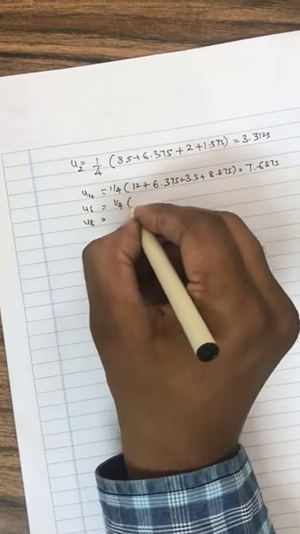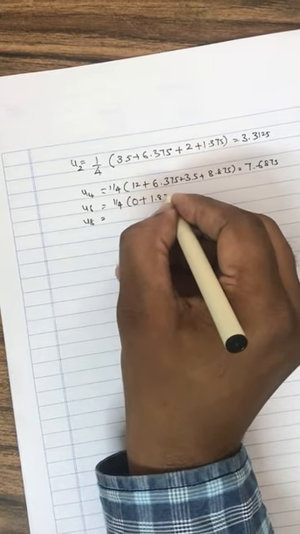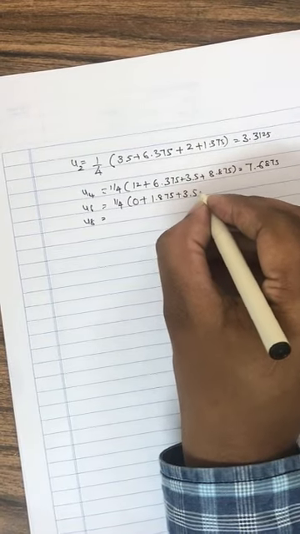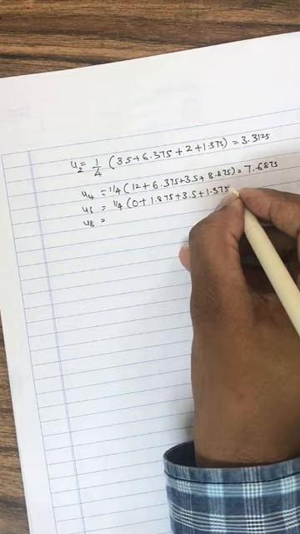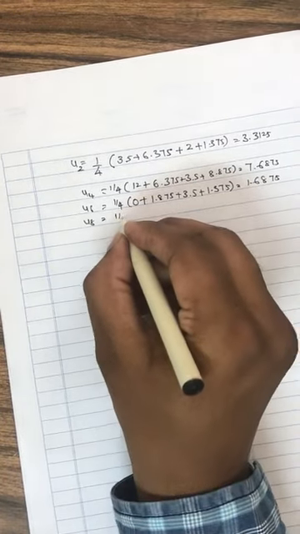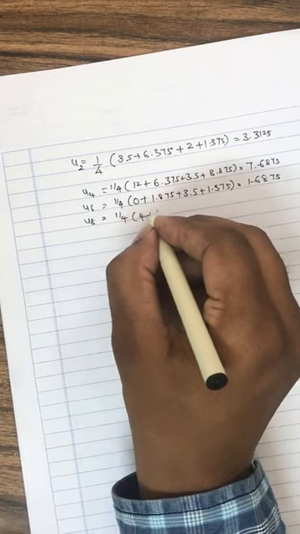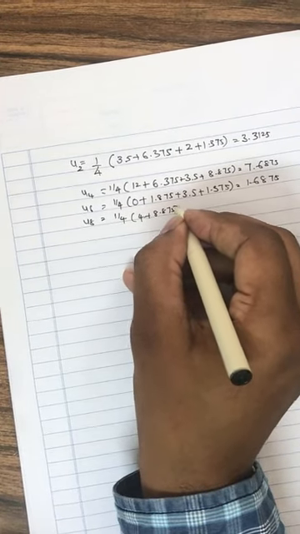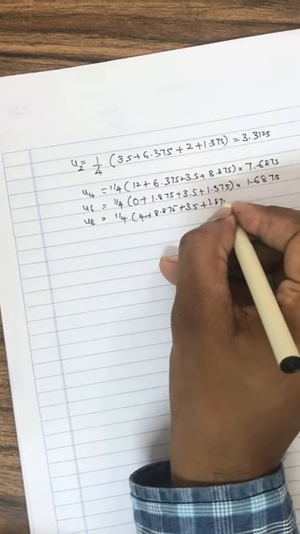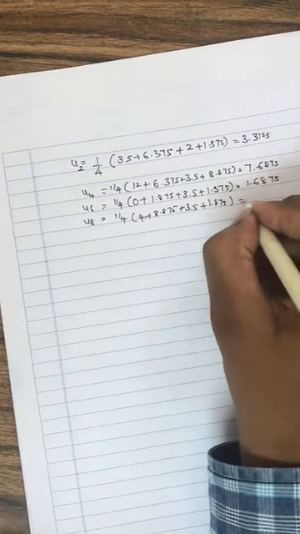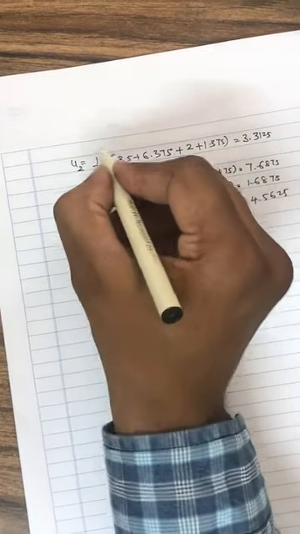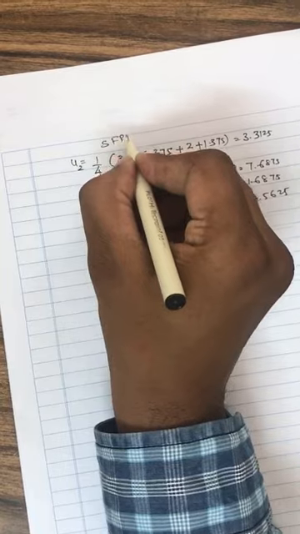Then 1 by 4 of 0 plus 1.875 plus 3.5 plus 1.375, which I'll get as 1.6875. Similarly, u8 will be 1 by 4 of 4 plus 8.875 plus 3.5 plus 1.875, which I calculate as 4.5625. These are the values by the standard 5-point formula.